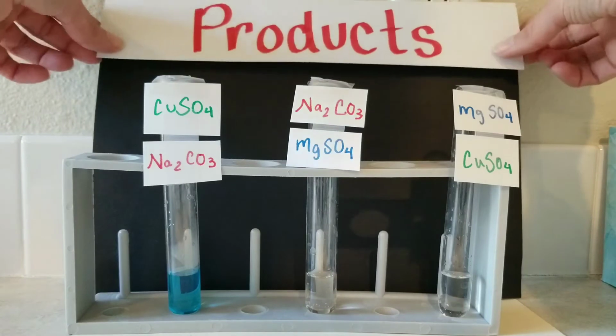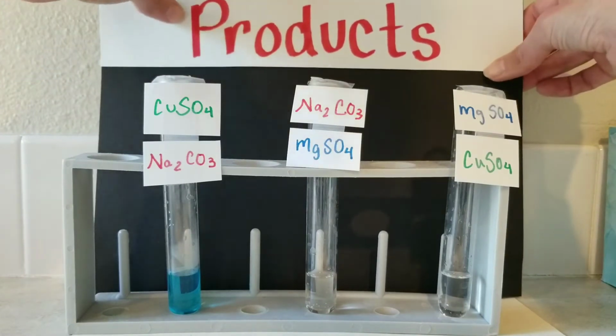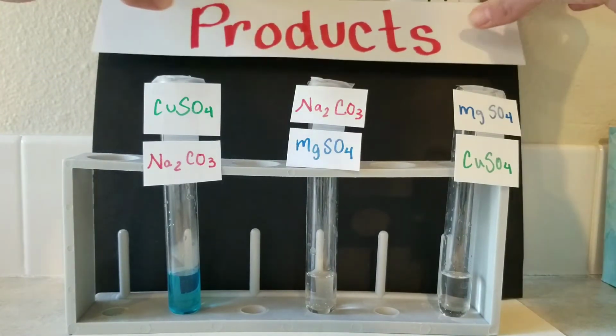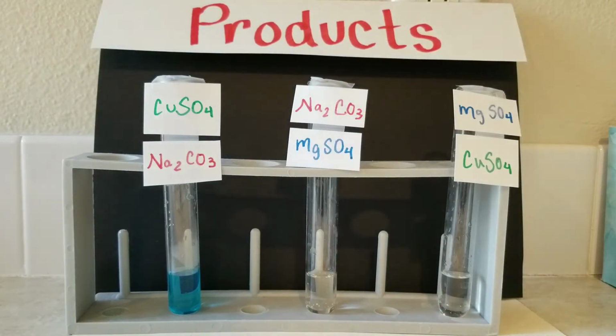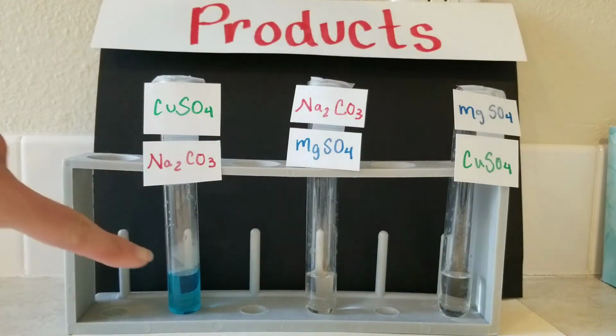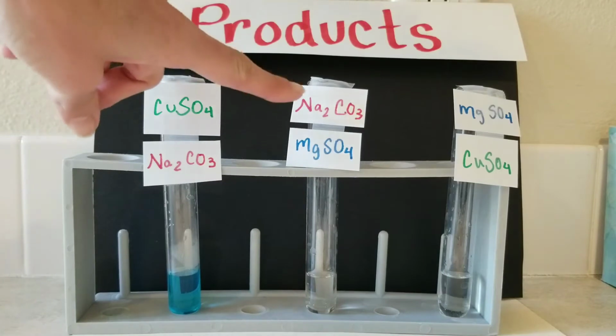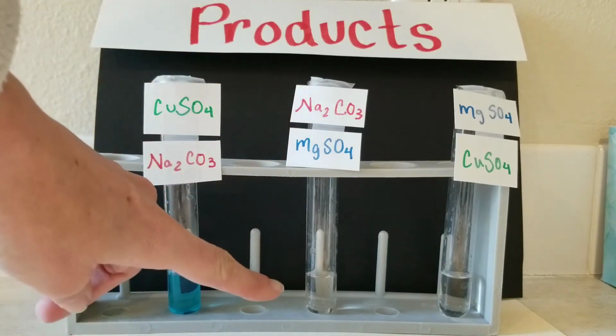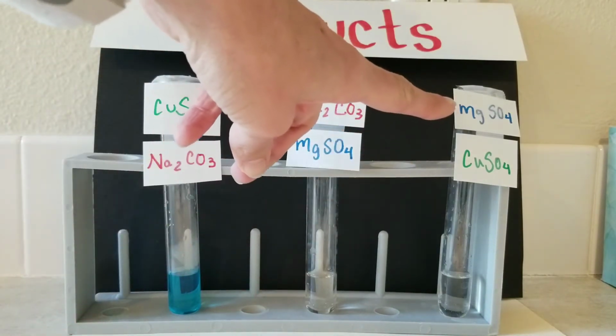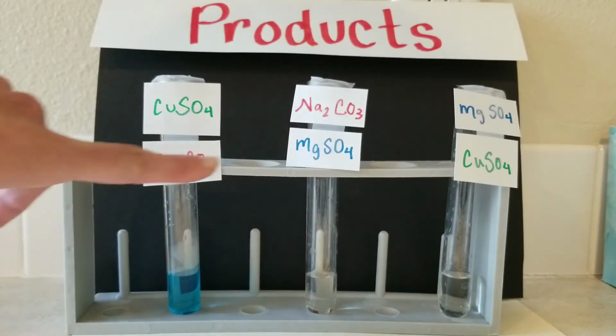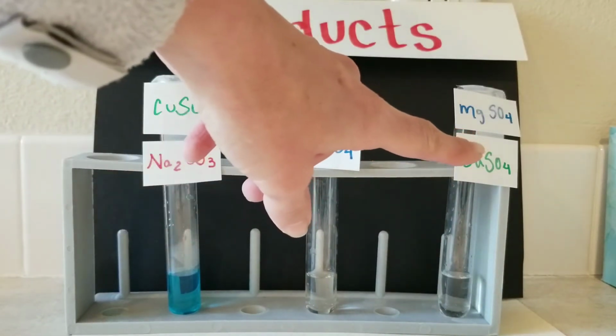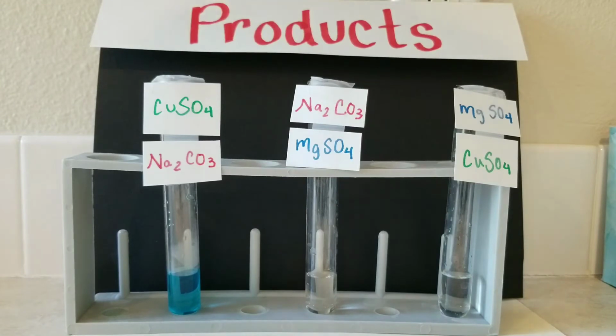So now what we're going to do is add together the different substances that we looked at for our reactants. So we've got copper sulfate already in this one. We've got the sodium carbonate in this one here already, and the magnesium sulfate down here. We're going to add to each of the test tubes the substance on the bottom, and we're looking to see if a reaction has taken place.